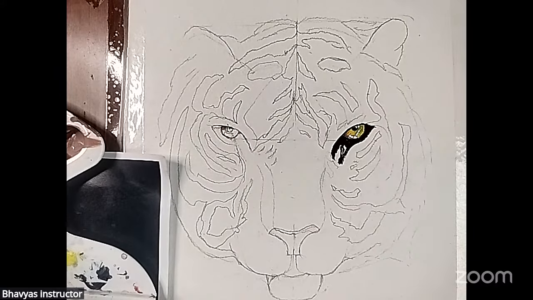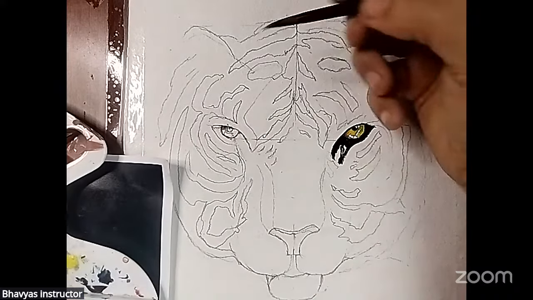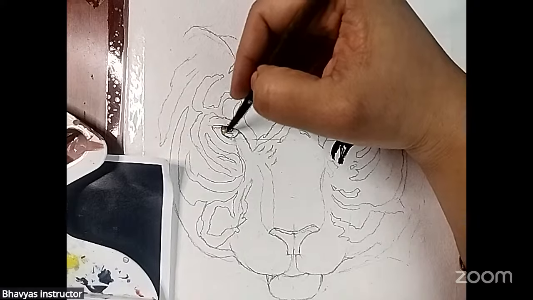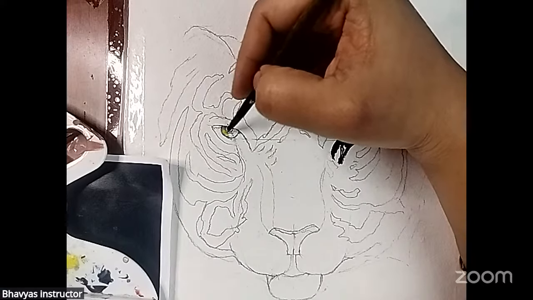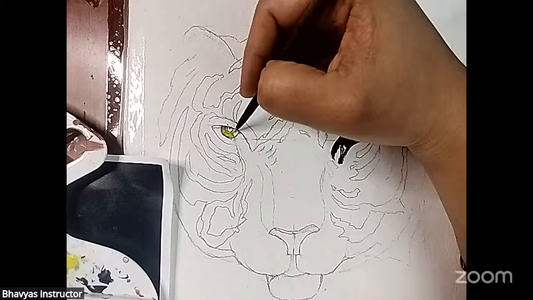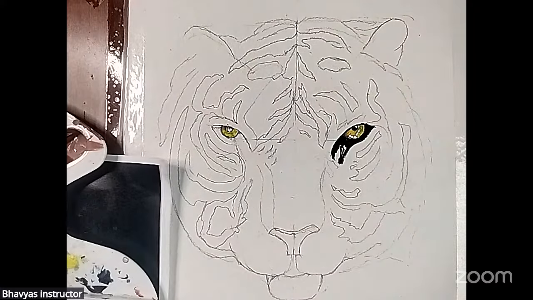Whenever you are painting any type of eyes, any type of animal eyes, you need to be very careful when you are working with highlights. Okay, you should not cover it completely. Now I'll take a little bit of lemon yellow, very little. Okay, I'll just mix here. Though the highlight is there, it is a mid highlight where color is visible. Okay, so I covered that space.